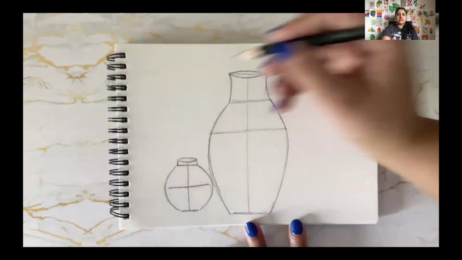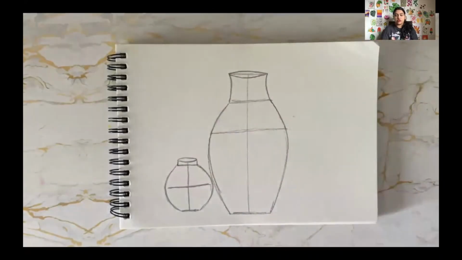So here you can see this is a nice circular pot. This could be sort of like a matka. If you've ever gone to a village, you would have seen that they carry water in this. You also have plastic versions of this now. So that's what we've created right there. Excellent job, everybody. Very, very well done.